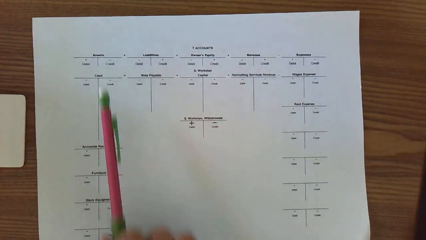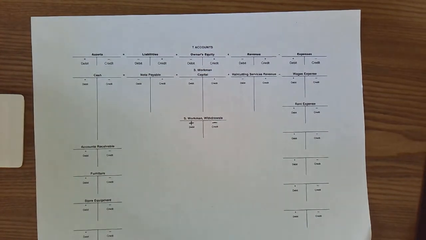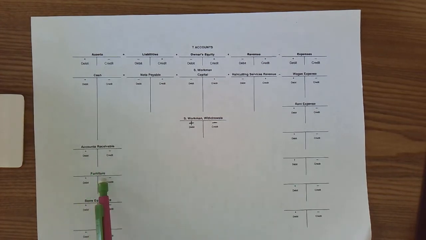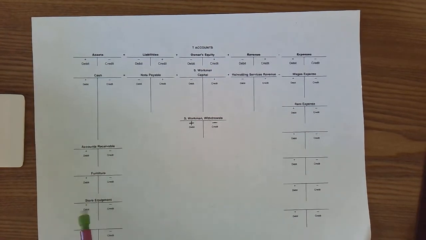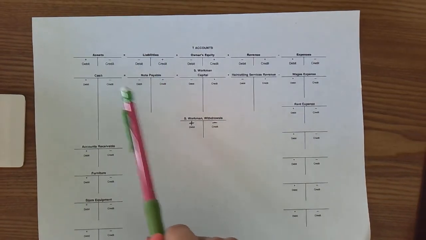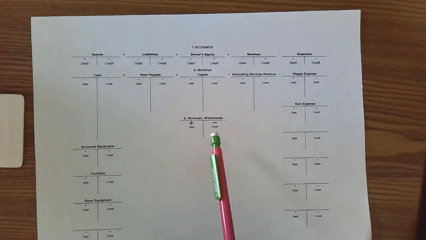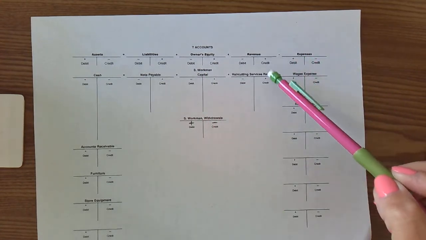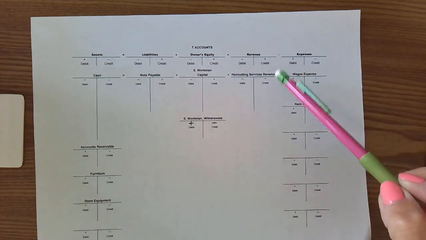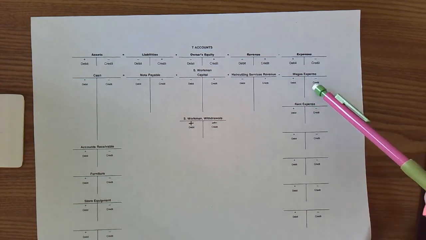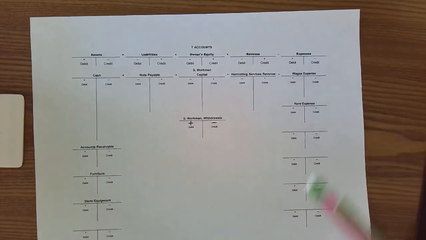You'll notice under the assets, these are the assets that Sylvia Workman did have. We have cash, we have accounts receivable, we have furniture, and we have store equipment. And your debit sides and credit sides are already listed with the plus and the minus on it. Under our liabilities, we had notes payable, that's labeled as well. Equity has capital and withdrawals, that's labeled as well. And then you have your revenue, which is our hair cutting services, so that's labeled as well. And then your expenses, we only had the two, if you remember, for wages and for rent. So those are labeled also.